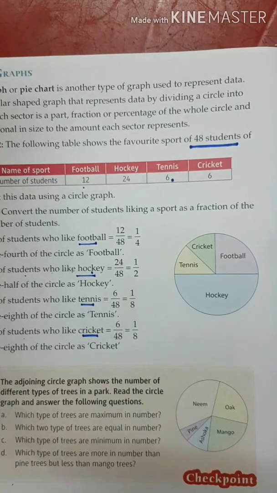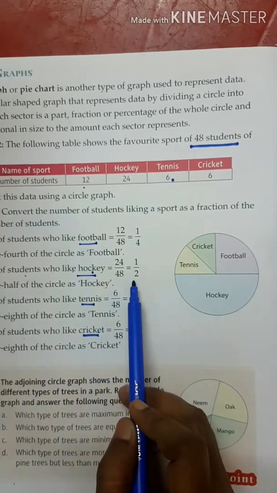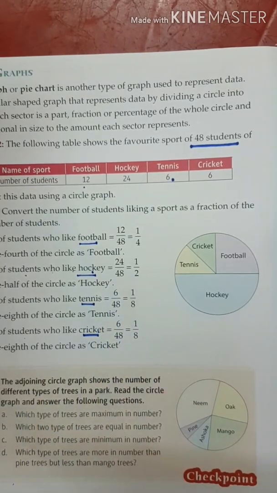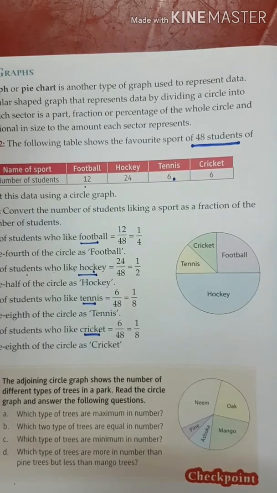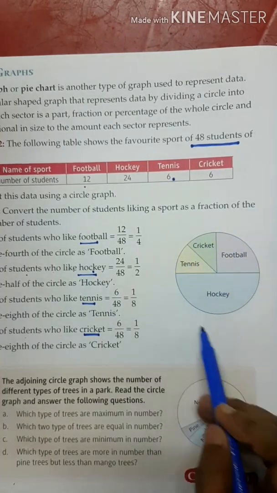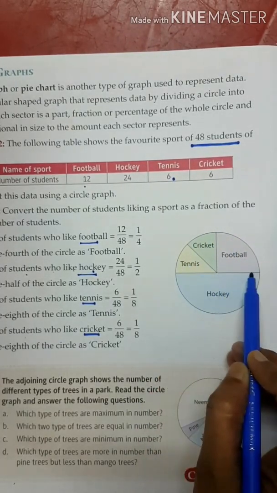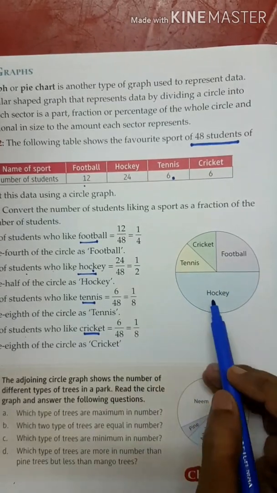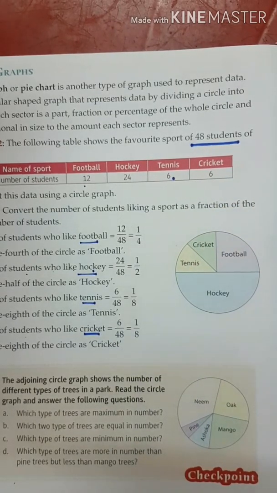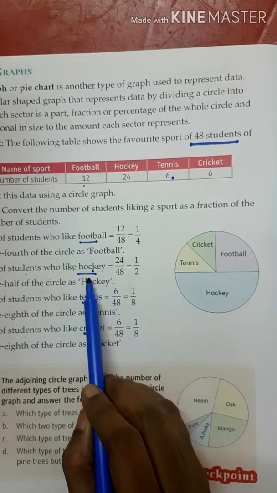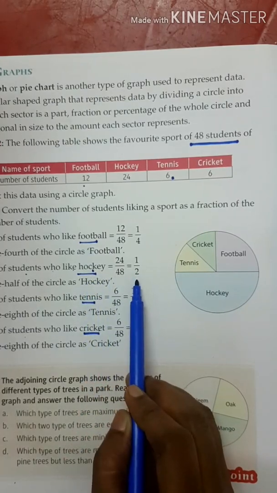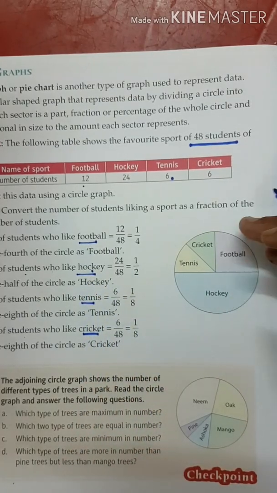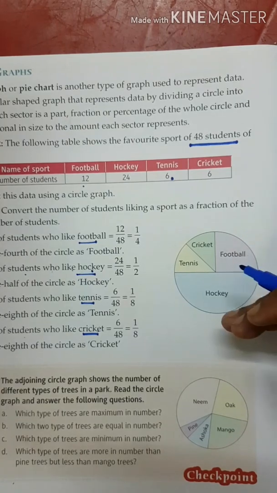Now look at hockey, which is 1 by 2. What does it mean? Actually 1 by 2 is nothing but half. So this is a full circle. I am just dividing it into half. So this is one half part and this is the other half part. So I am getting for hockey the fraction 1 by 2. So I just separated this circle graph as 1 by 2.